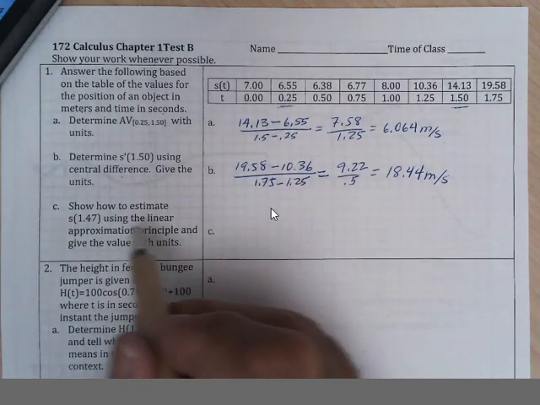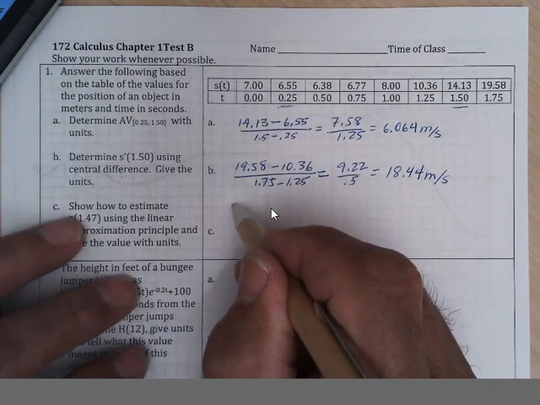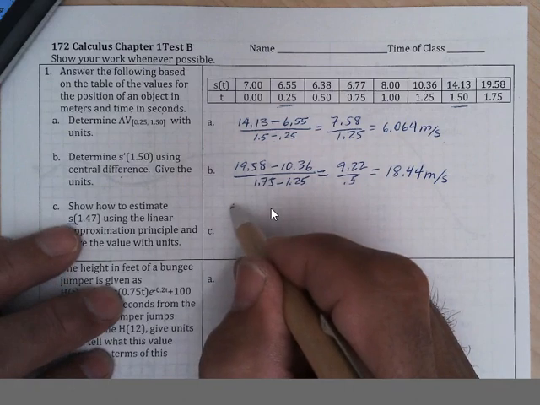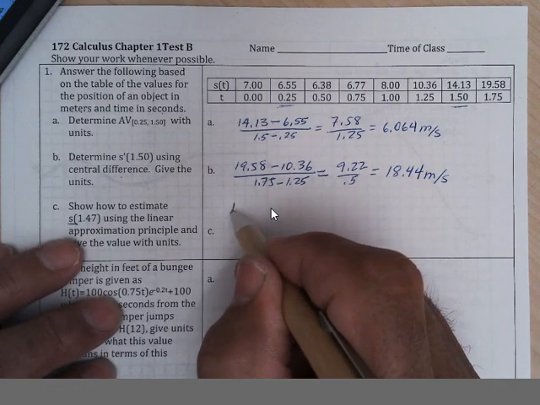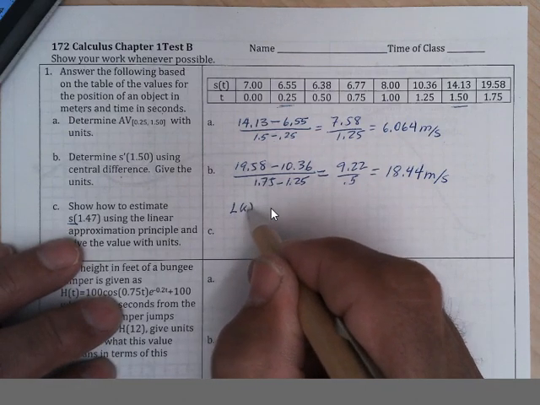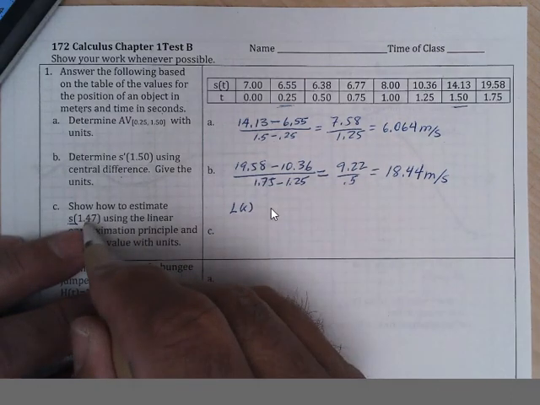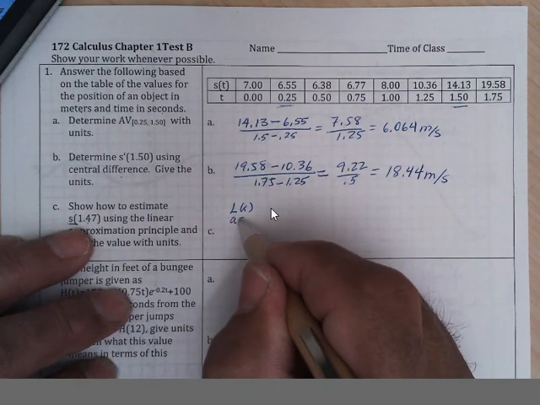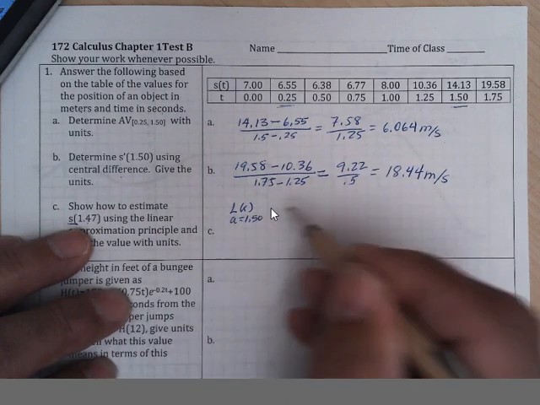And then finally the linear approximation. Now this is for S, so the answer is going to be in meters. So for the linear approximation, I'm going to have to center it not here, but at something I have, which is 1.50, the closest.